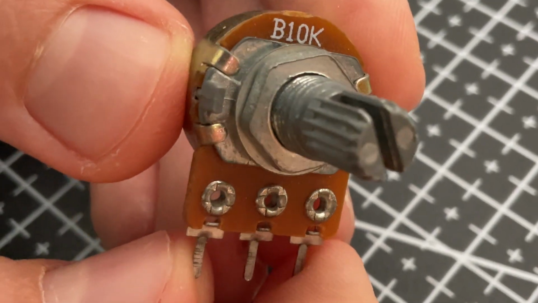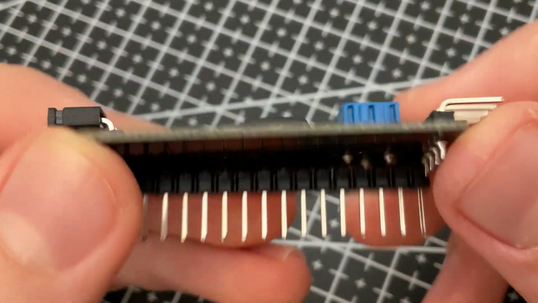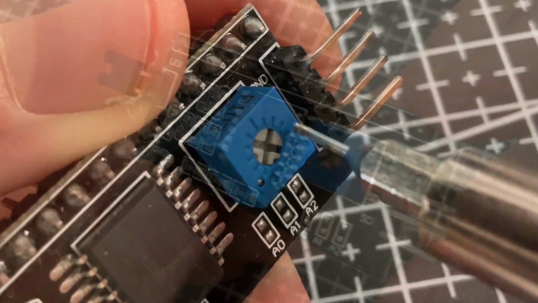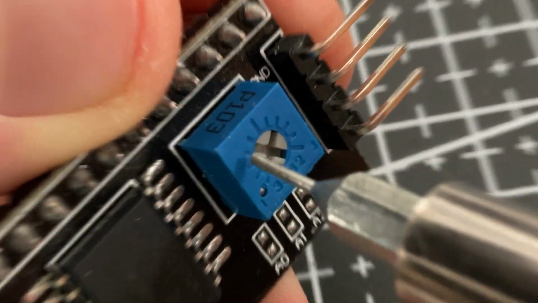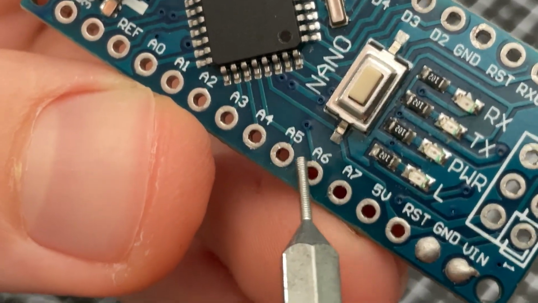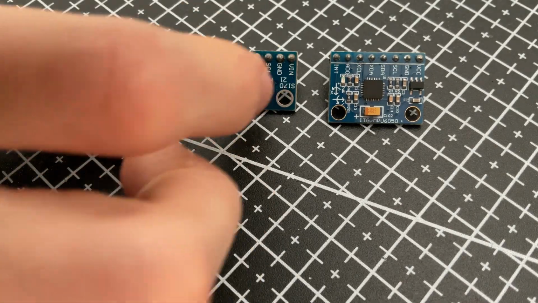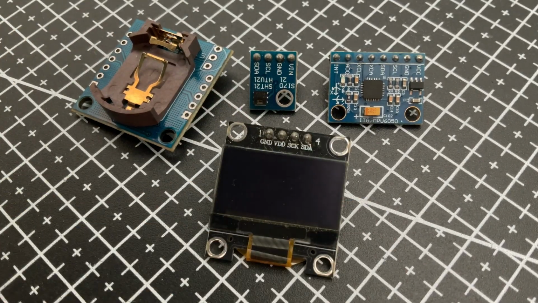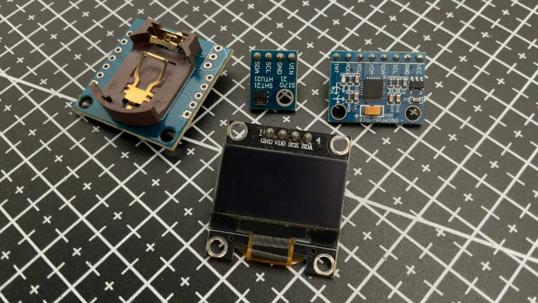To save us that headache, someone came up with this, the I2C adapter. It has a built-in contrast trim pot and uses only 2 data pins. Since it uses the I2C bus, you can daisy chain a bunch of other sensors to those same 2 pins, provided they have different addresses.